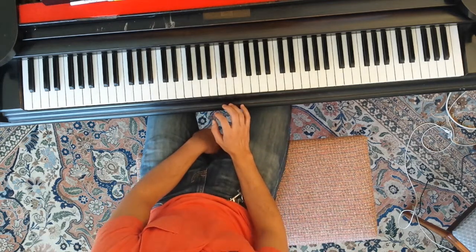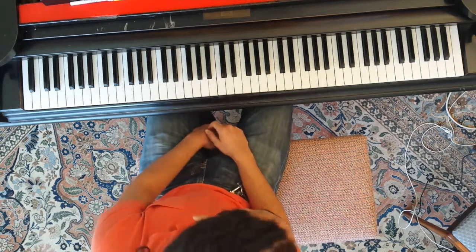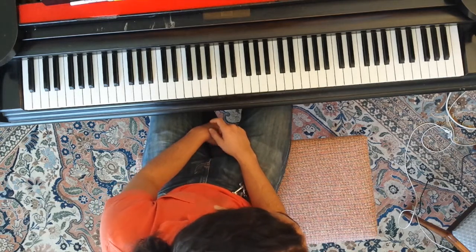Same melody, same chords, different words. I'm not going to do the whole song because I haven't learned all the words yet. And it's not really necessary.